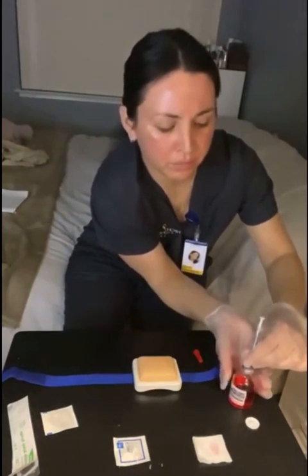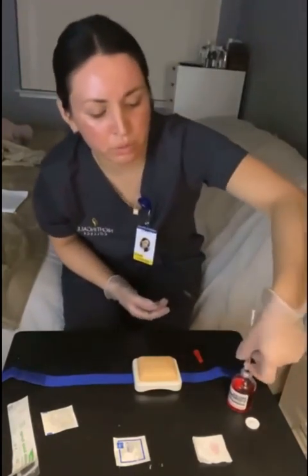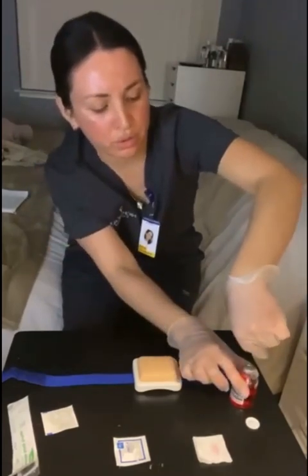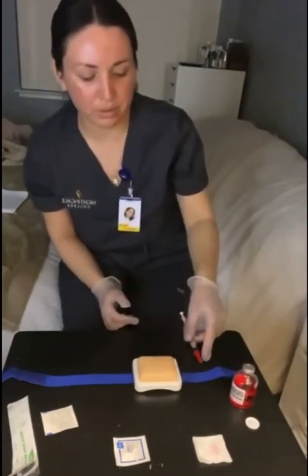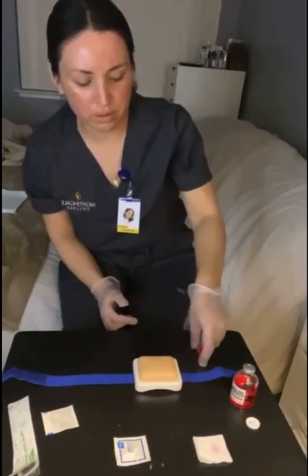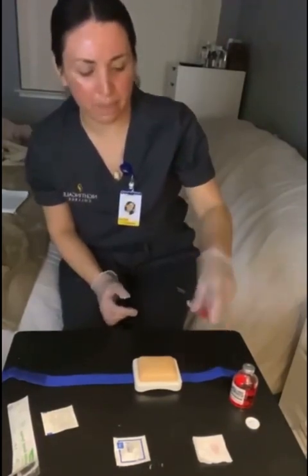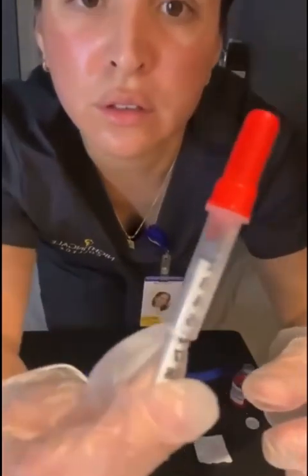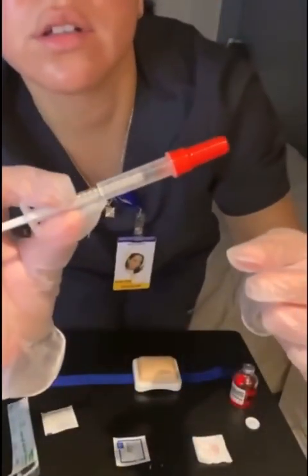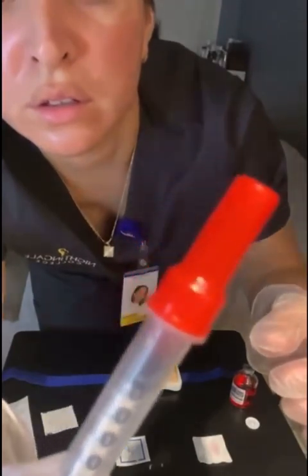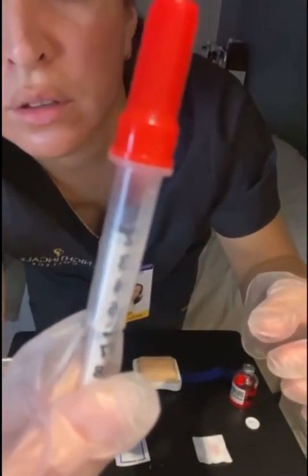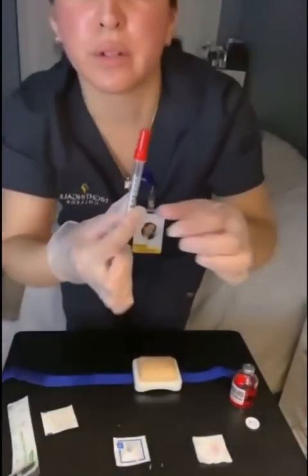Okay. Next, I'm going to use the one-hand method to recap that. And I do want to show you guys it is 0.1. Zero point one. 0.1. Okay.